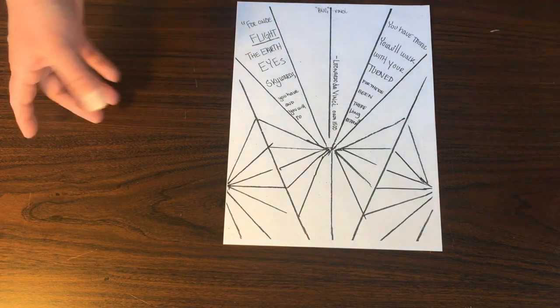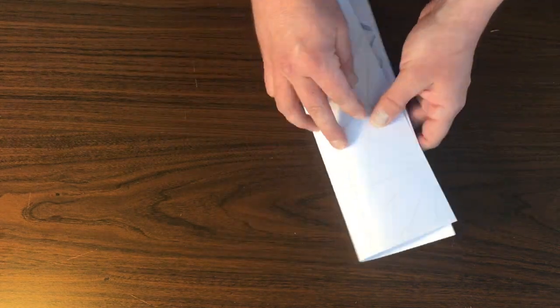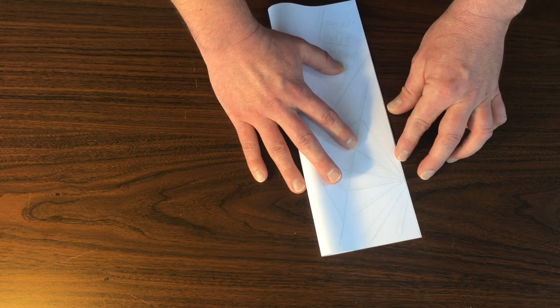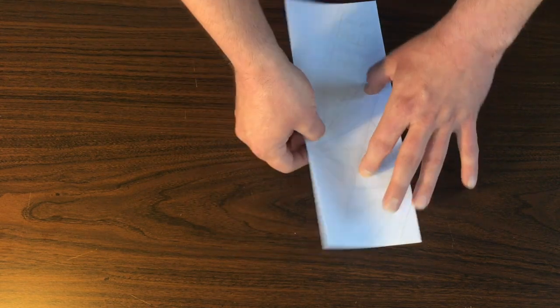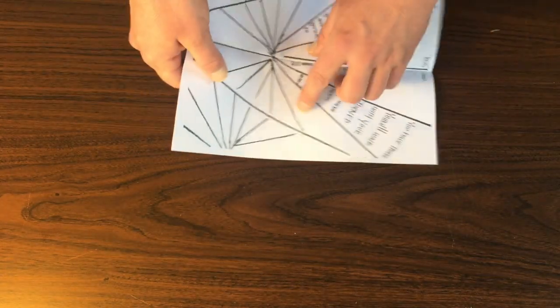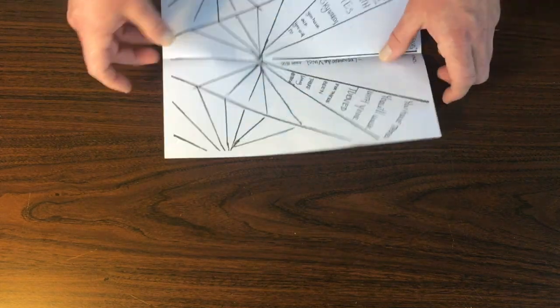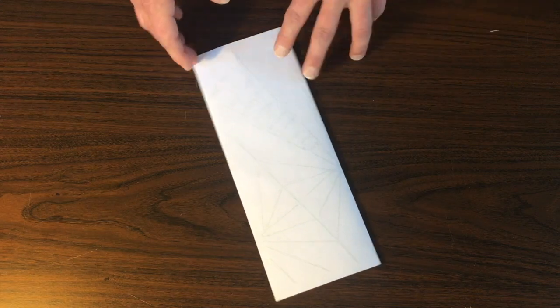Okay, first thing we do, step 1. We take our paper and fold it in half, perfectly in half like a hot dog bun. So this is a hot dog bun fold, it's long ways. The other way is a hamburger fold, because it's more flat, but we're not doing the hamburger fold, we're doing a hot dog bun fold. That's step 1.